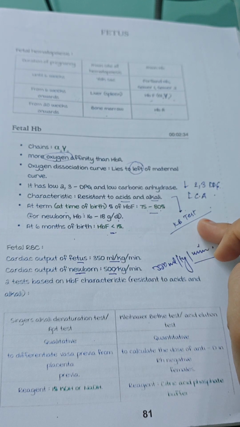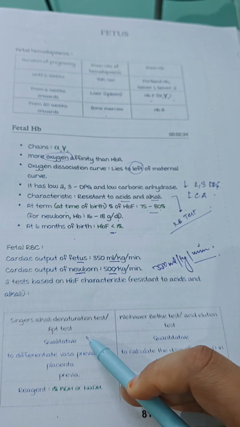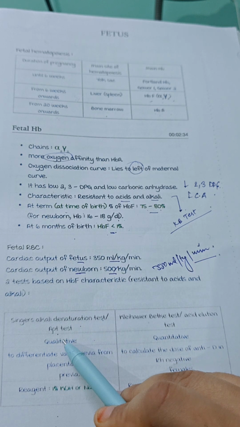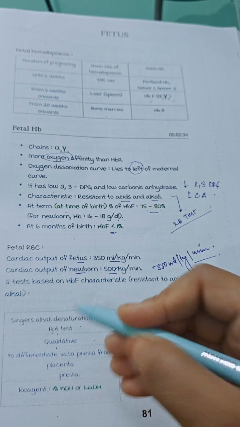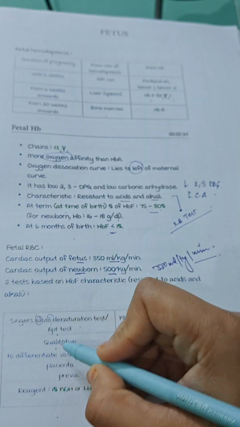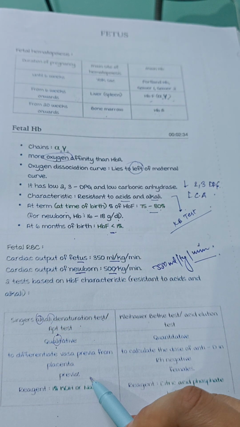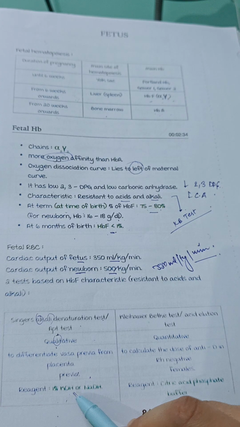First is the KB test and another is the Singer's alkali denaturation test. This Singer's alkali denaturation test, also known as the Apt test, is a qualitative test. So alkali, the L, means qualitative. It is used to differentiate vasa previa from placenta previa, and the reagent used is 1% KOH or sodium hydroxide.